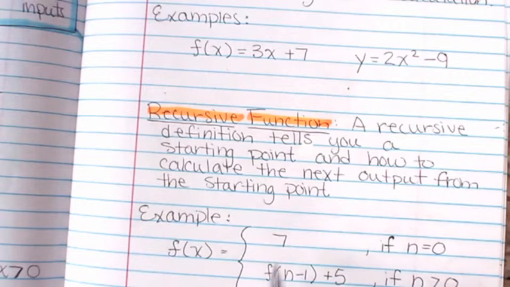The first part tells us that our starting input is 0 when n equals 0. Then our starting output is 7. So that tells us exactly where we're going to start. We're going to start with input of 0, the output is 7. And the next line will tell us what we're going to do to calculate our next output.